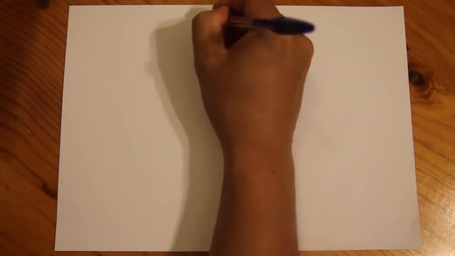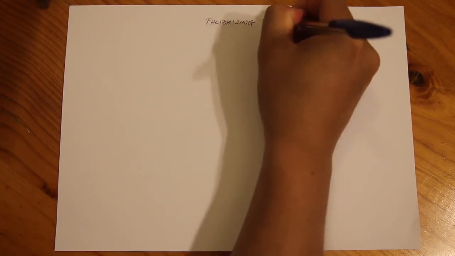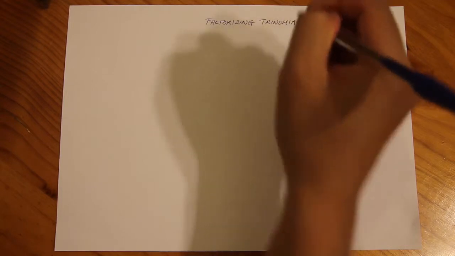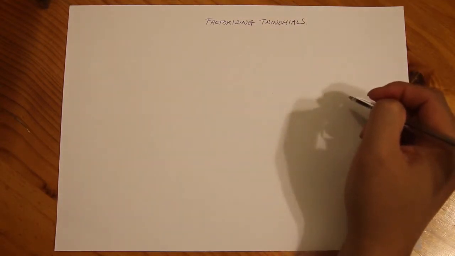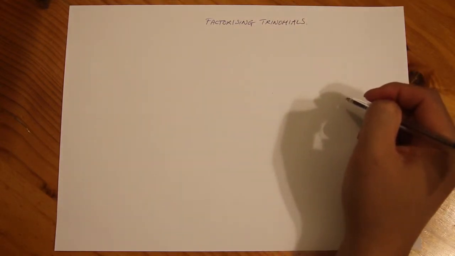Hi guys, here's the next segment in regards to factorizing. We are now going to be factorizing trinomials. And we'll be looking at a few, maybe about 3 or 4 examples.